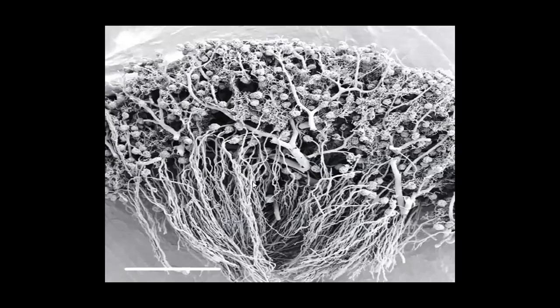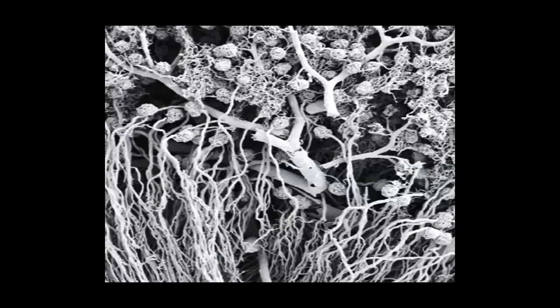If I magnify it like this, we can gradually magnify and see this is the glomerular capillary tuft, and it is connected with the afferent and efferent arterioles, from where ultimately the collecting tubule emerges, finally coming down throughout the medulla, something like that.